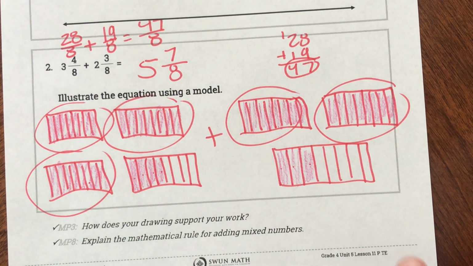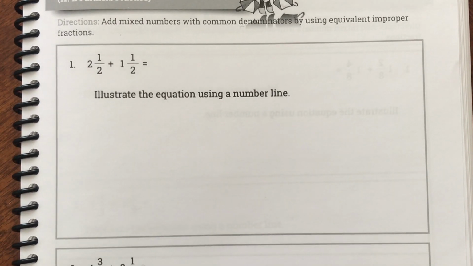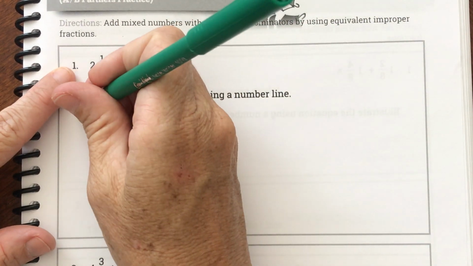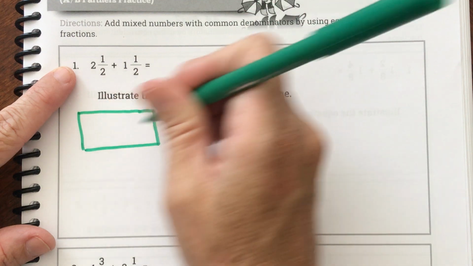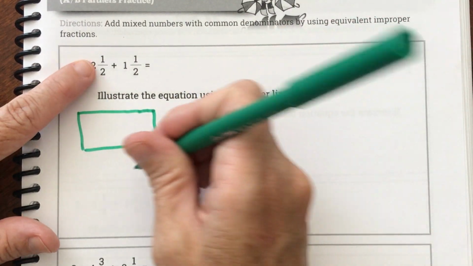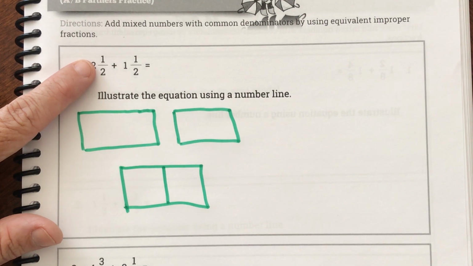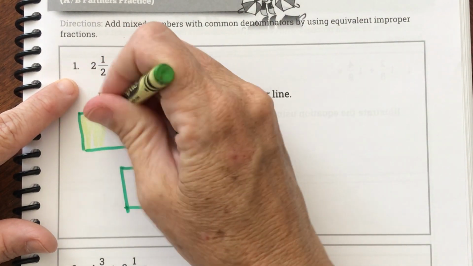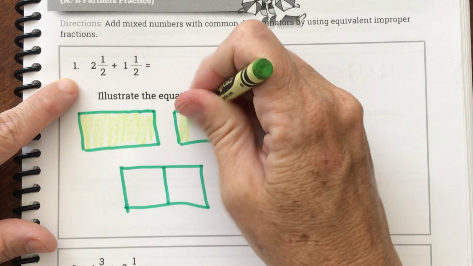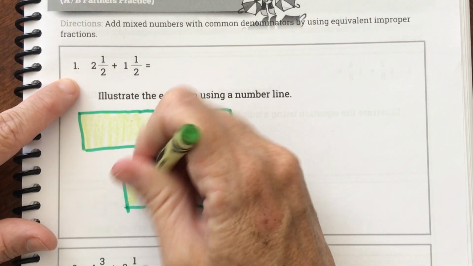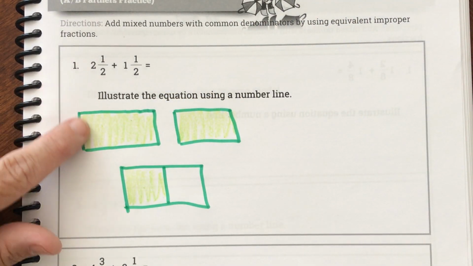So we are on page 124. And our first one tells us to use a number line, but again, we're going to just use the area model strategy. So first we have 2 and 1/2. So I have 2 wholes, and then I have 1/2. Okay, so what do we have? We have 2 wholes, 1, 2, and 1 out of the 2 parts.